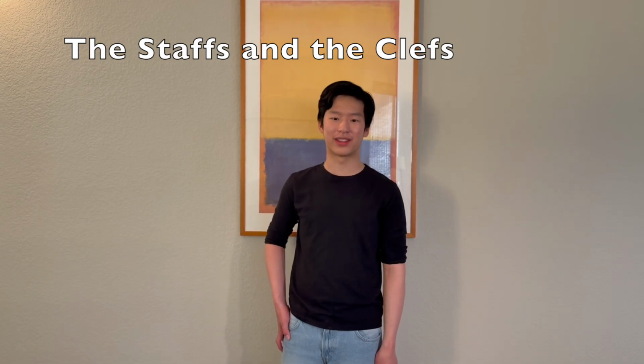Now I'll be talking about the staffs and the clef. The staff is the space where notes are written on, although notes can be displayed above or below the staff. The staff itself is 5 lines and 4 spaces, and each line/space represents a different note. The higher up on the staff you are, the higher the pitch of the note is, and the lower the note is, the lower the pitch.